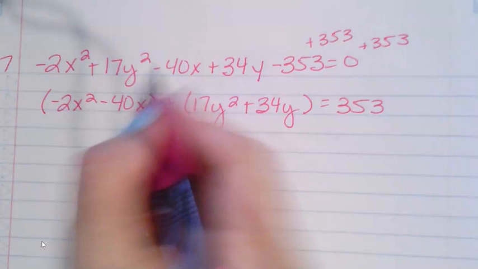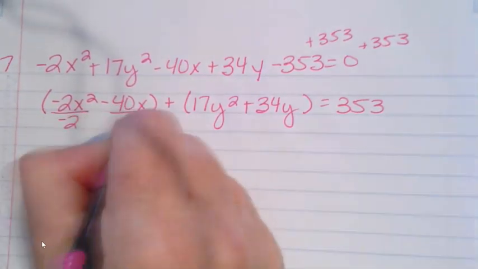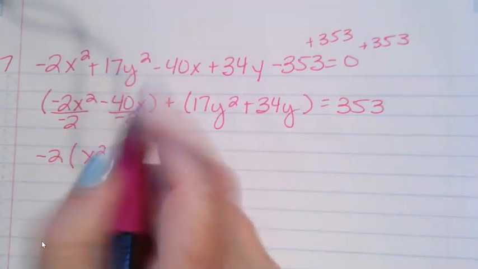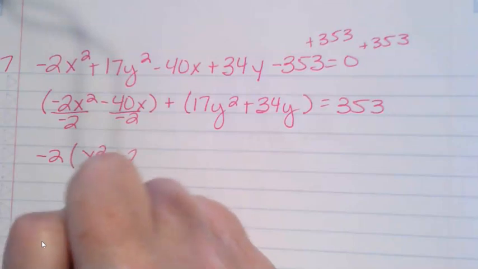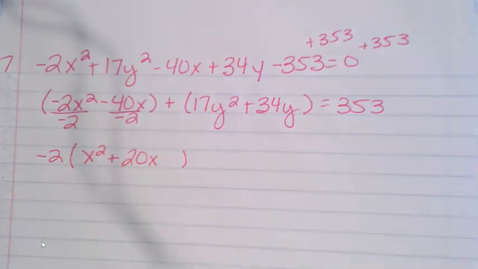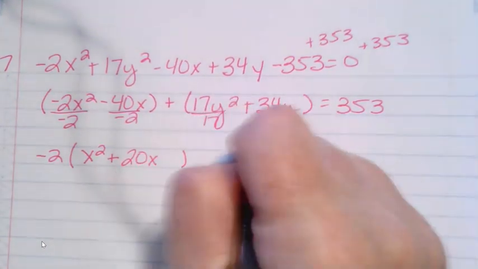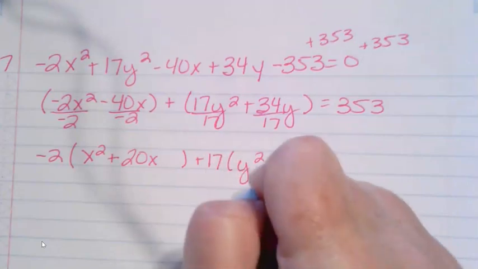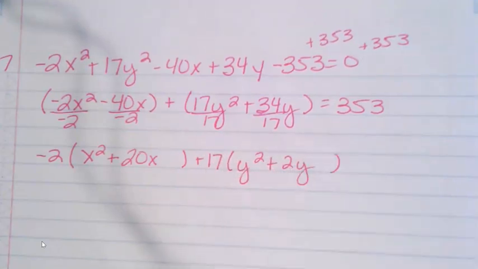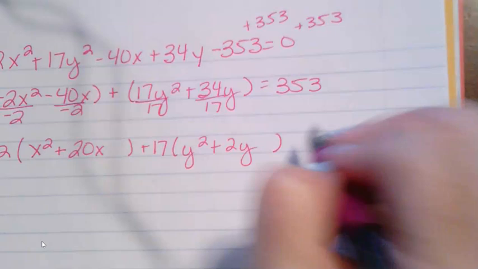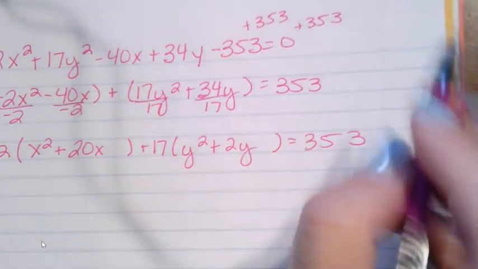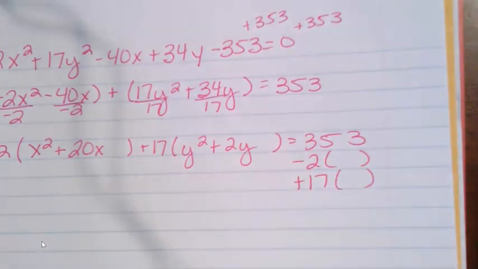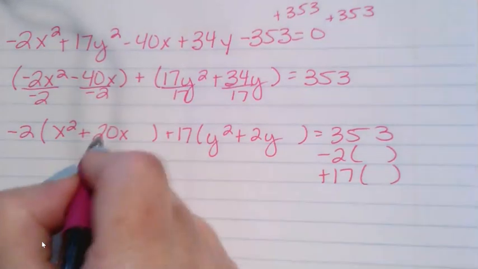Okay. Here, I can't have that negative 2 there, so we're going to pull out that negative 2, and we get x squared plus 20x. Leave some room. We're going to pull out this 17, so plus 17, y squared plus 2y. Leave yourself a little room. We get 353 minus 2 times something plus 17 times something.